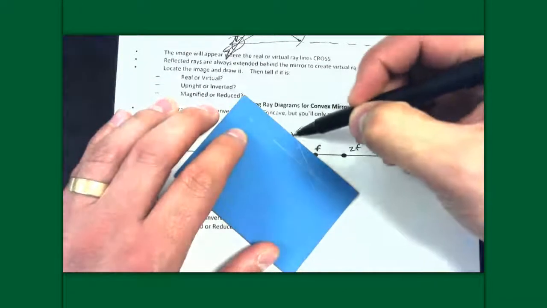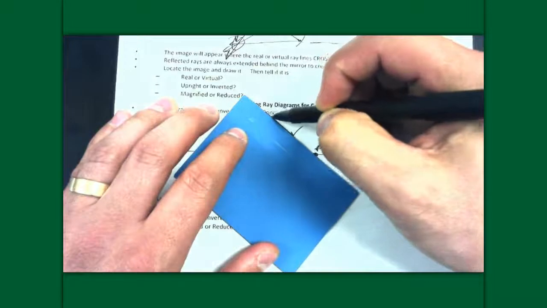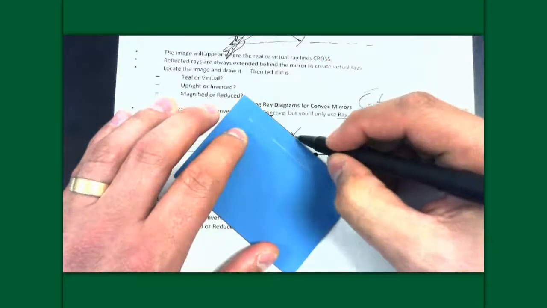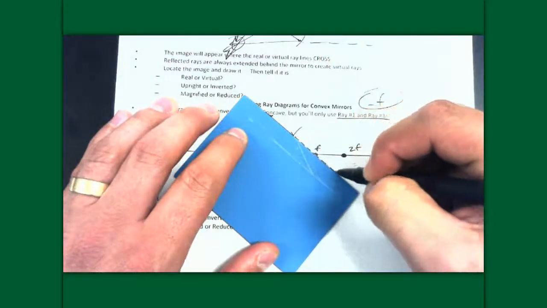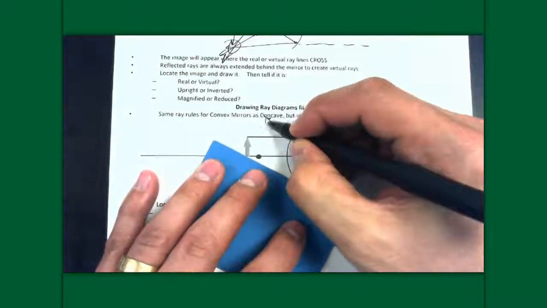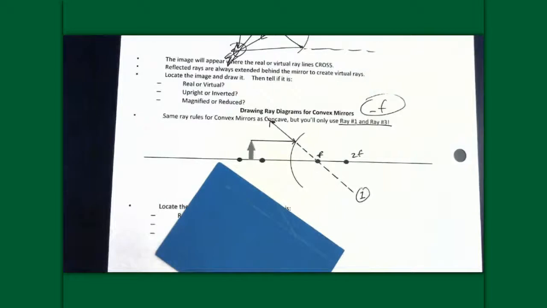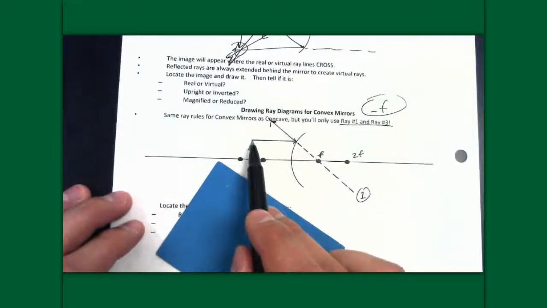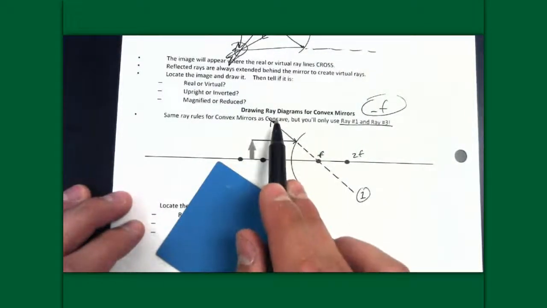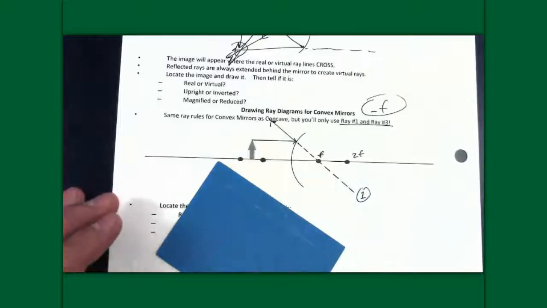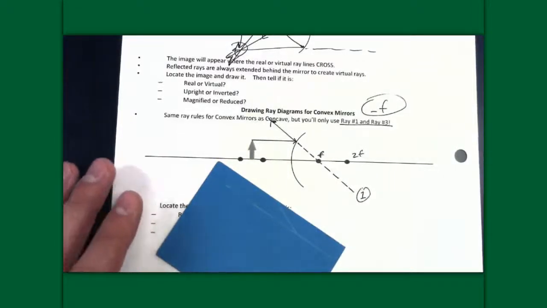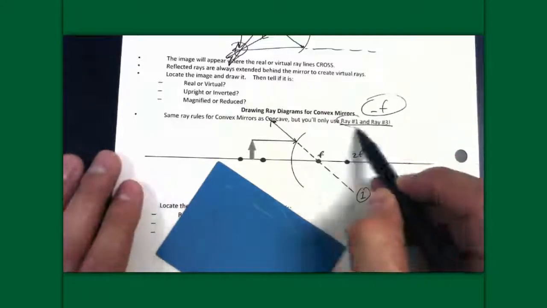The real ray is reflected off of the mirror on that line, and it's a virtual ray that goes back here behind the mirror through the focus. That is ray number 1. So that's what ray number 1 looks like. Verbally it's the same, parallel and then through the focus, but the real ray doesn't ever go through the focus. A virtual ray does.